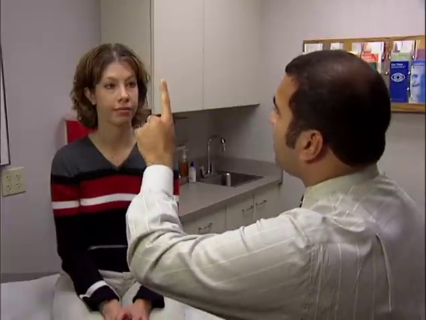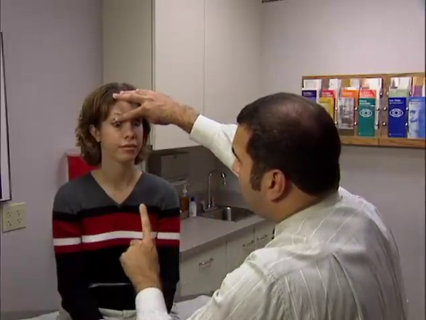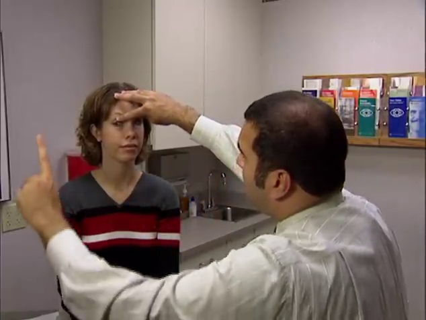Move the target through the 9 positions of gaze: straight ahead, up and right, straight up and left, straight left, down and left, straight down and right, and finally straight right.